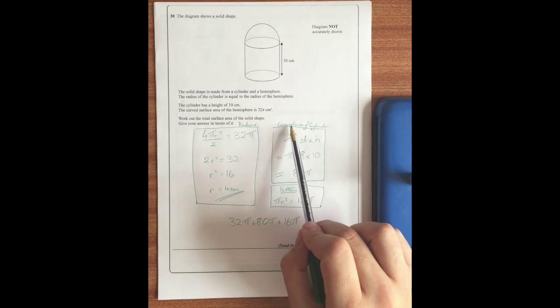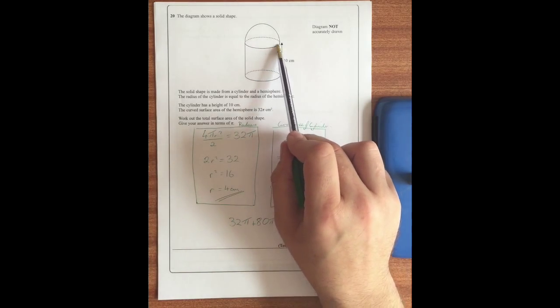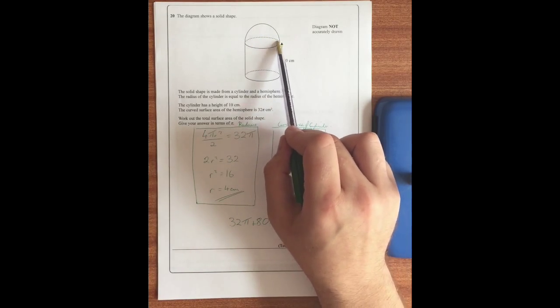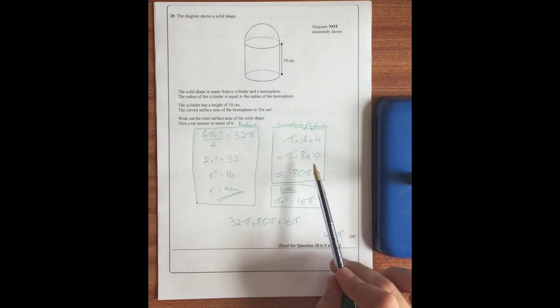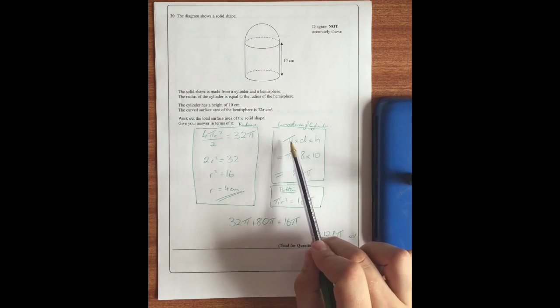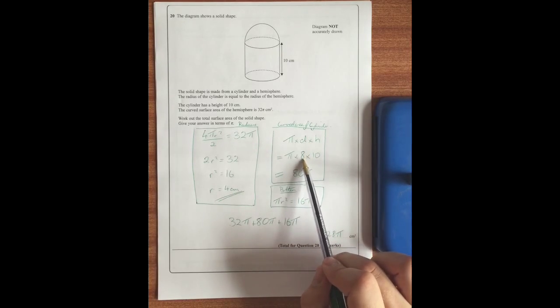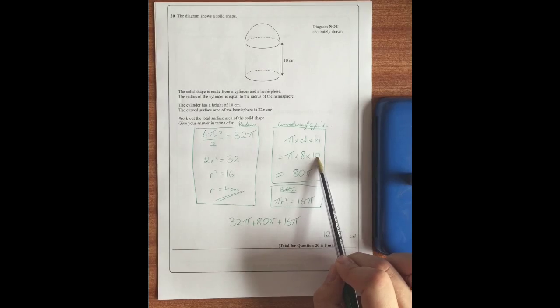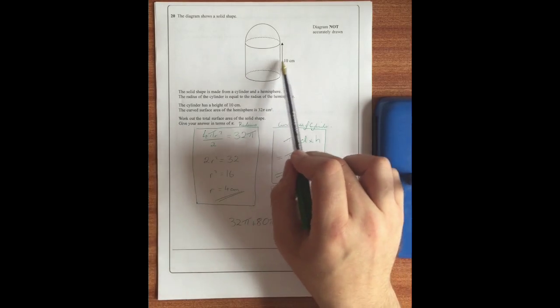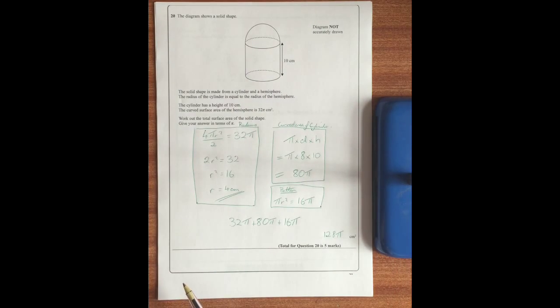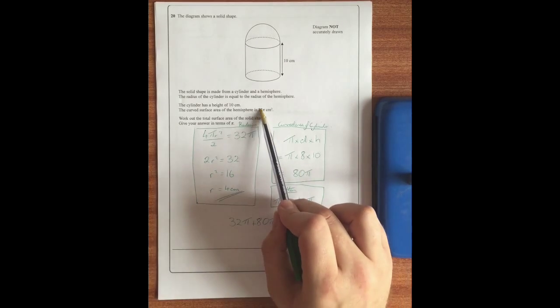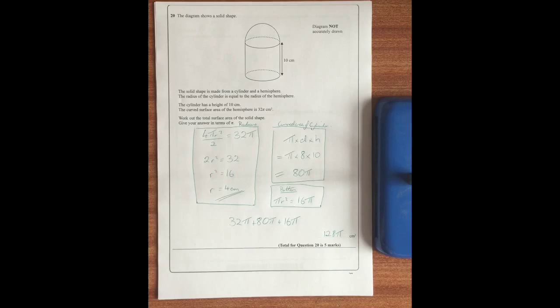I can then use that to work out the curved area of the cylinder. So I need to do 10 times the circumference of that circle. The circumference of the circle is given by pi times d, the diameter. So the radius was 4, so the diameter must be 8. So pi times 8 times 10, which was the height, will give us 80 pi just for the curved surface area. We've also got the bottom to add on, which is a circle. So we use pi r squared, so pi times 4 squared is 16 pi. And if we add that and that to the 32 pi, we get 128 pi centimetres squared.